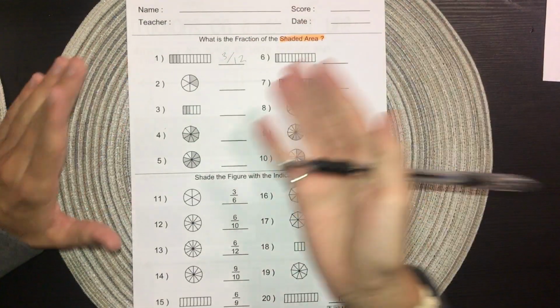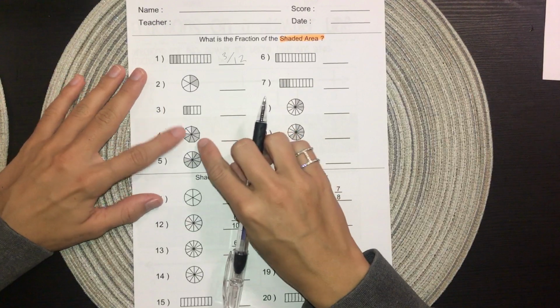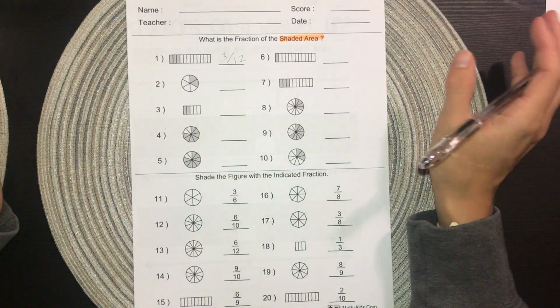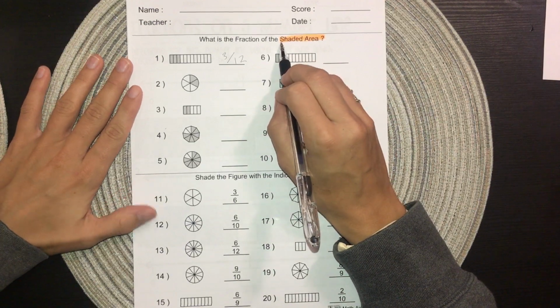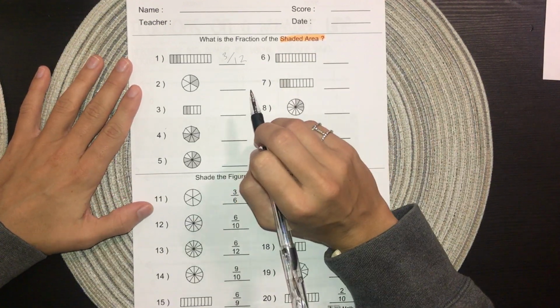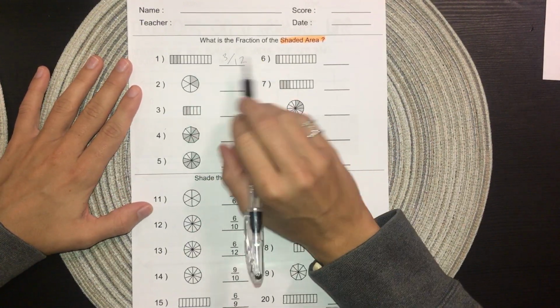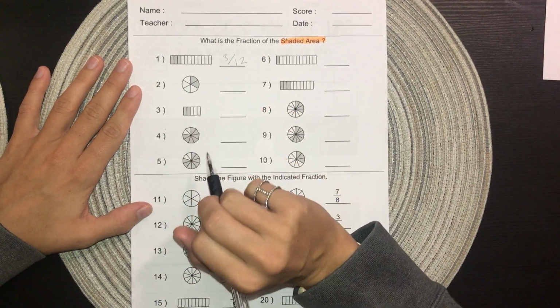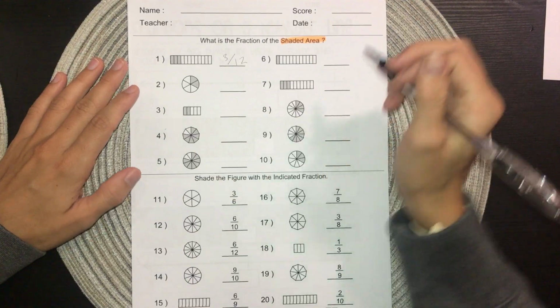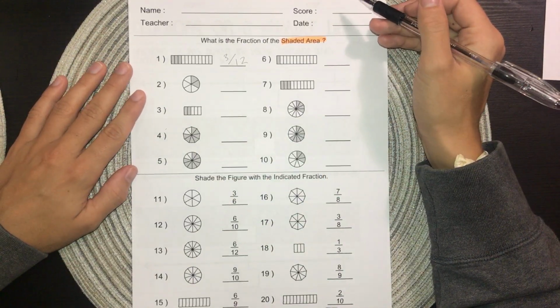And some of them we're even better at if we see a half or 1 out of 3. It's very easy to see right off the bat. So just make sure that you're looking to see what the question's asking, because if they're talking about the unshaded area, then this fraction would look a lot different than 3/12. So on this particular worksheet, we're going to focus on just the shaded area.